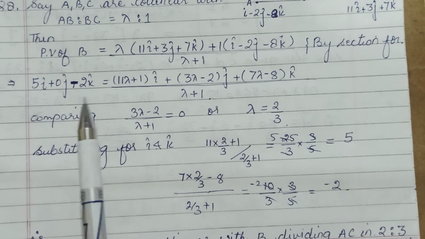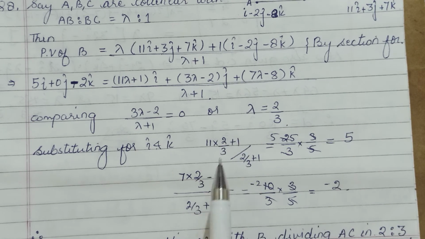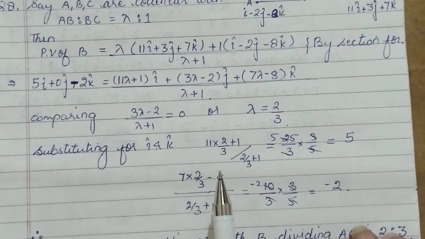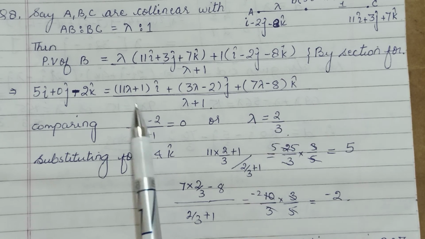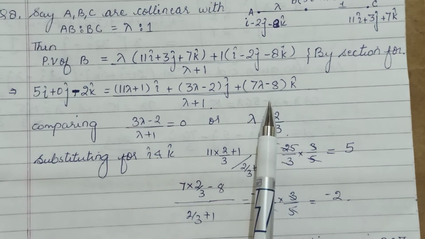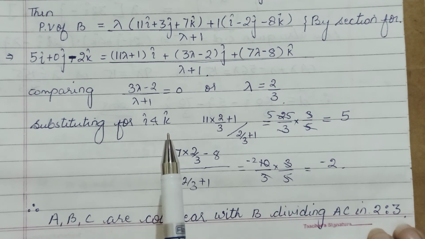If these were not collinear, this lambda would not satisfy the remaining two components, the i and k components. So after taking out this lambda and checking that it is also satisfying the other remaining two components, this is only possible if A, B, C were collinear. Okay, so I have cut it short.